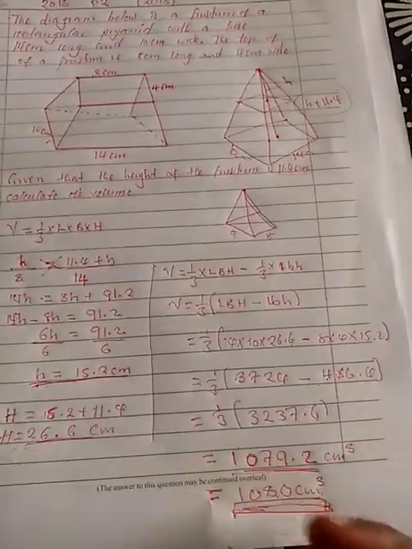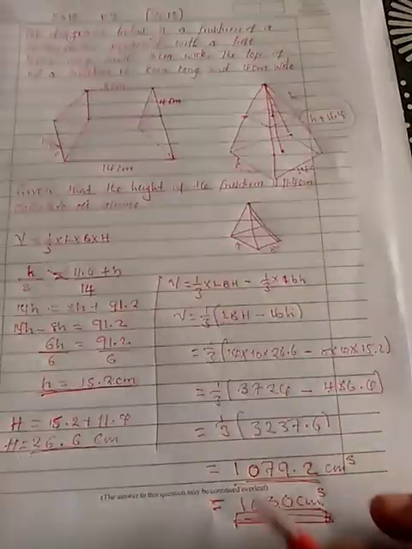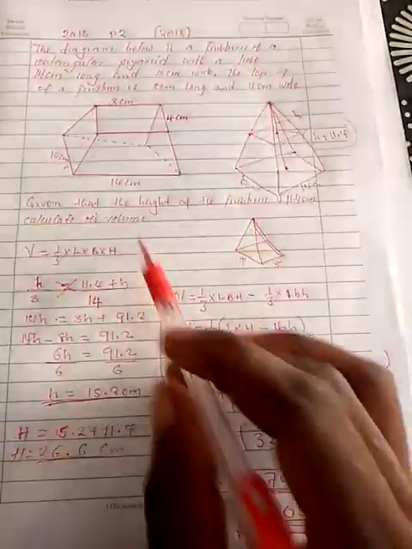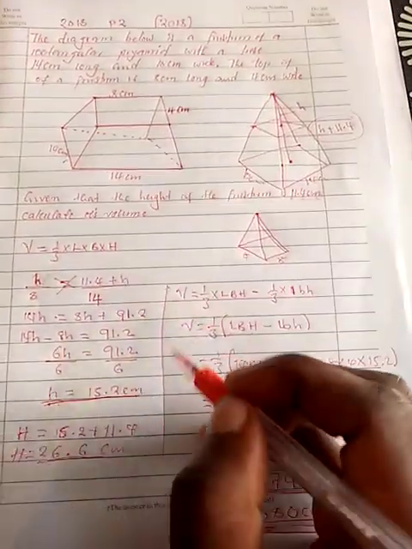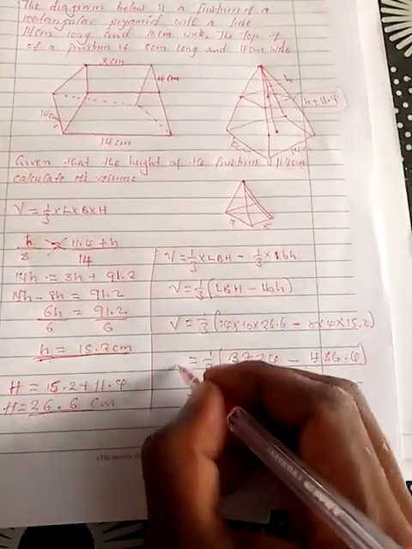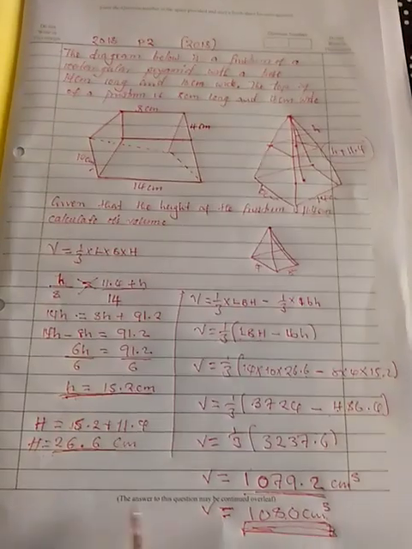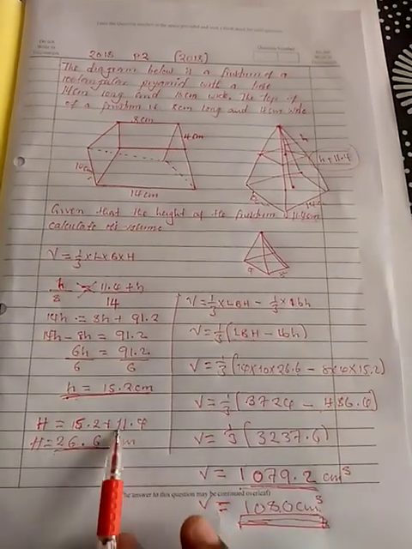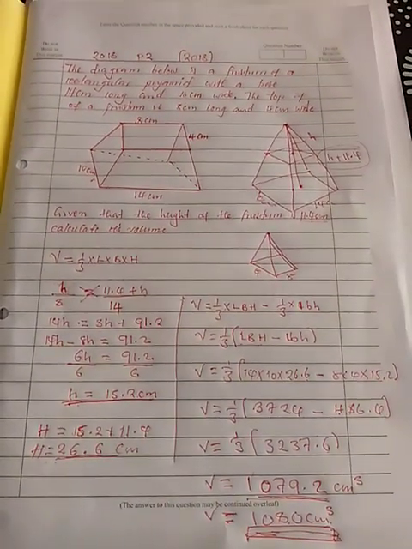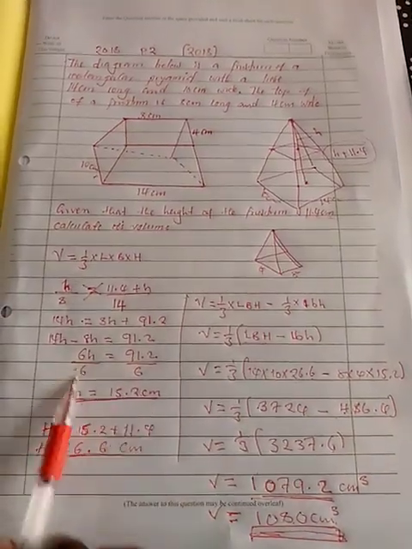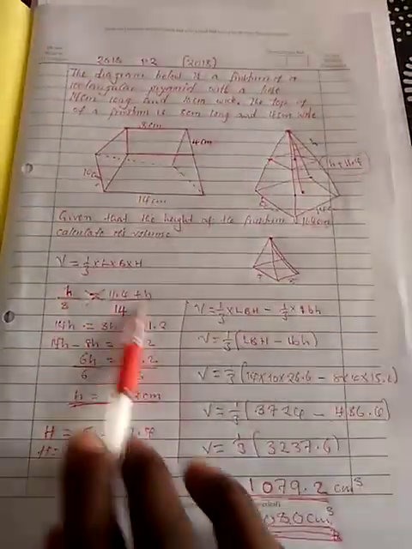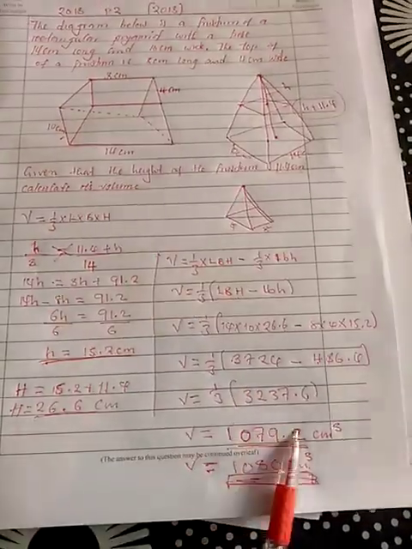So this is the formula. This is the volume of this frustum here. This is the volume of this frustum that you see. So you have scooped how many marks here? You have followed what I did here, and here of course you've gotten something.